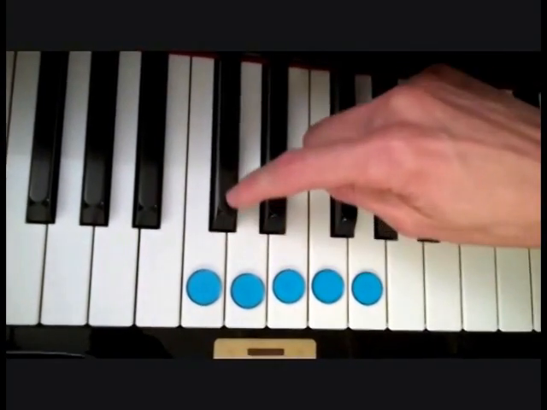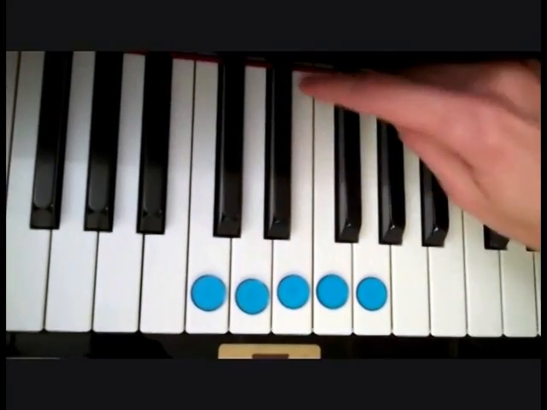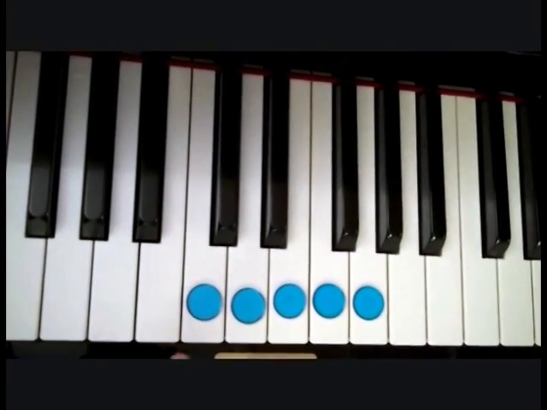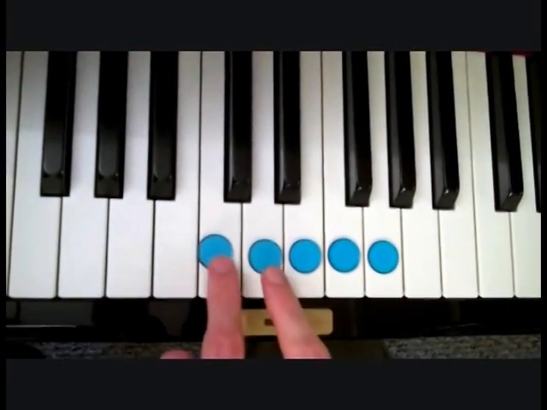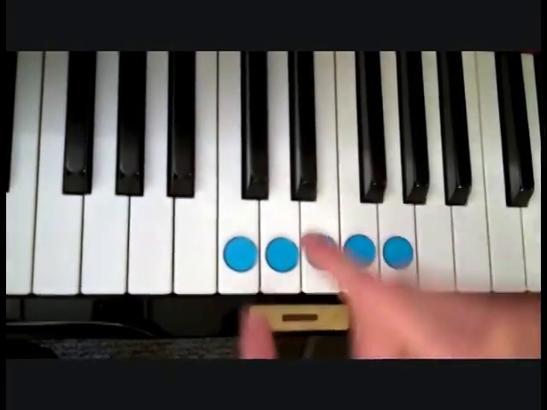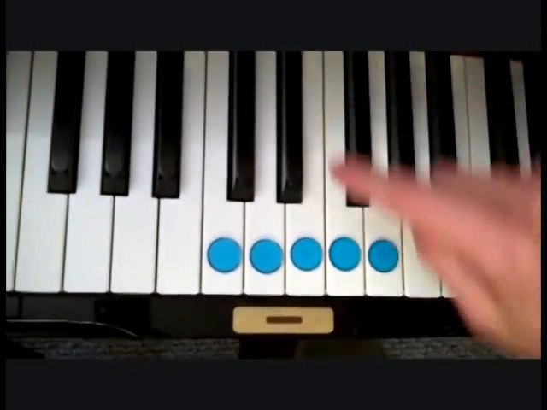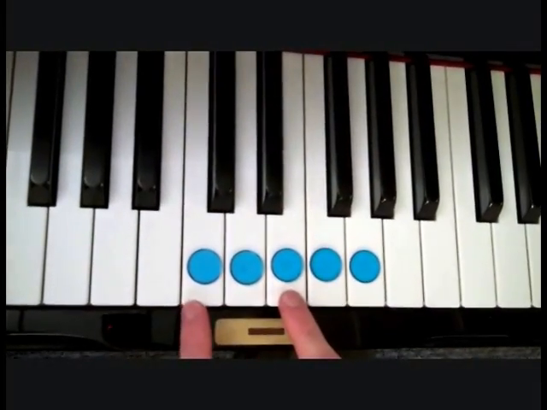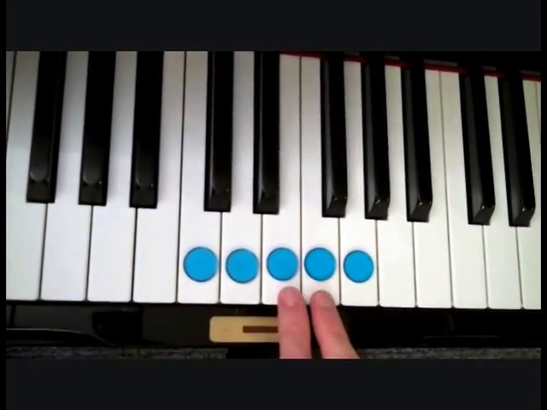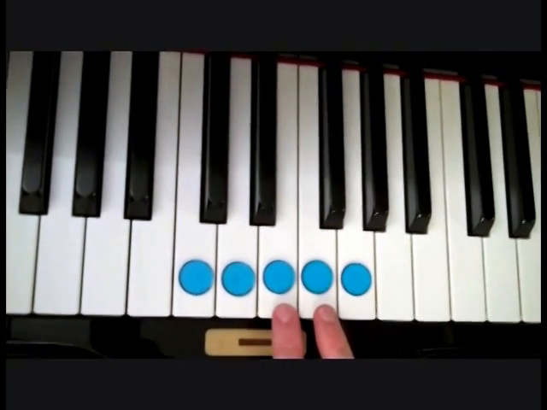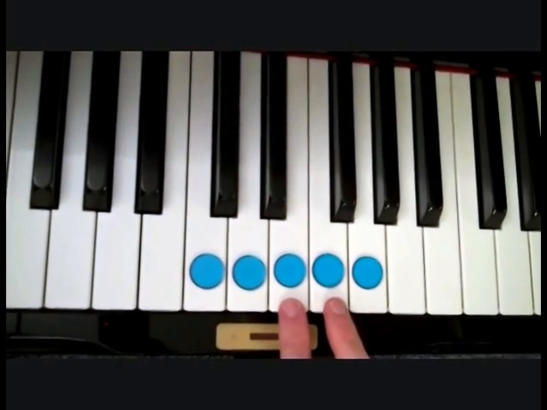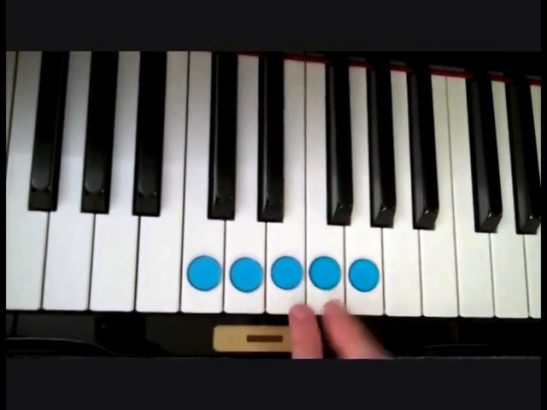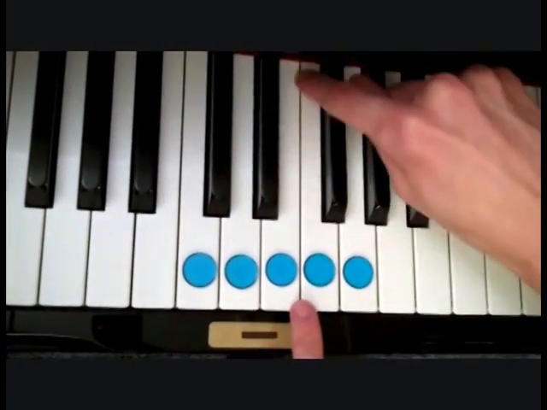Let's pretend like these black keys are walls that separate different rooms of the house where this family lives. So do and re have a black key in between them. Re and mi have a black key in between them, so they're not sharing rooms. But mi and fa are like best friends. Maybe they're twin brothers or twin sisters sharing a room because there's no black key in between them.